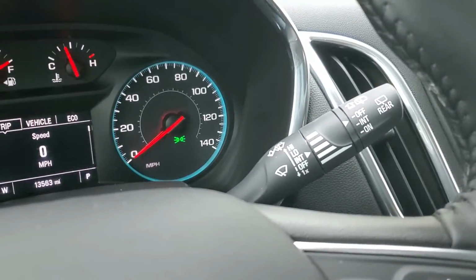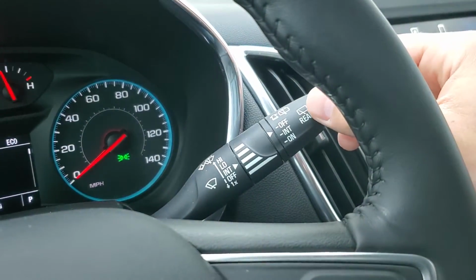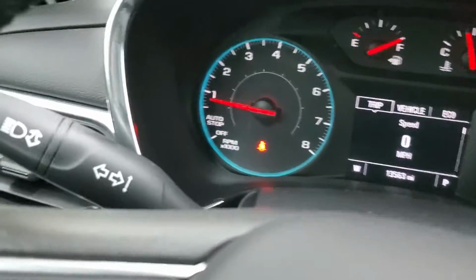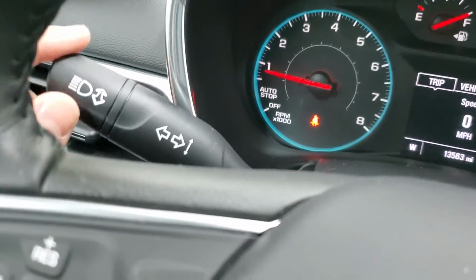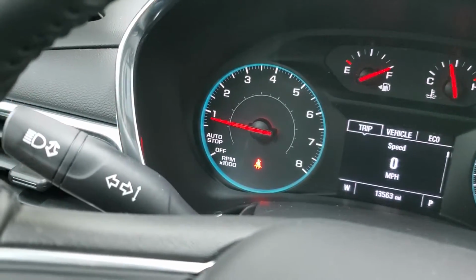And for the sprays for our wipers, for the front spray, we're going to pull that stalk actually towards us, and for the rear spray, we're going to push that stalk away. Looking at the left stalk here, that's going to have our blinkers and our high beams on that side.